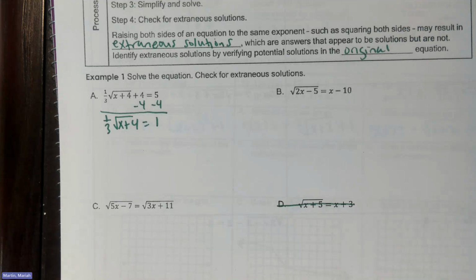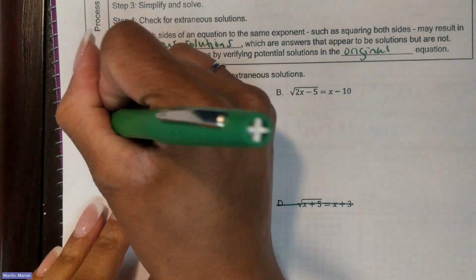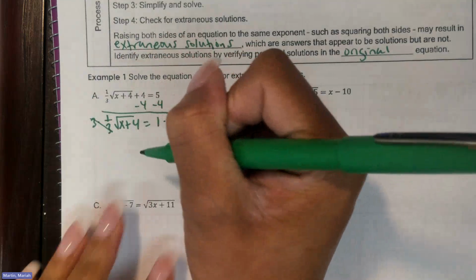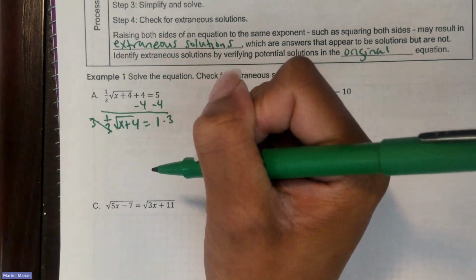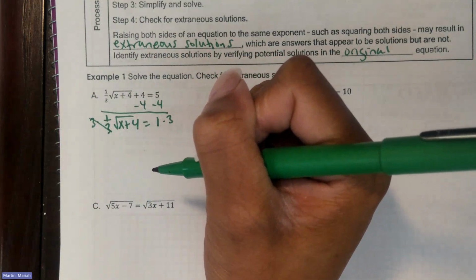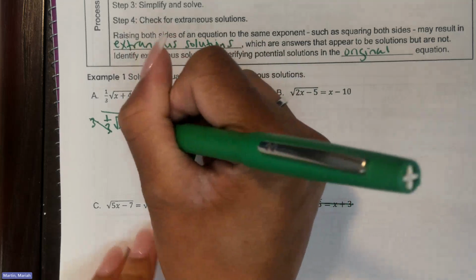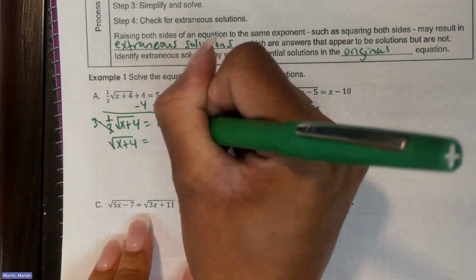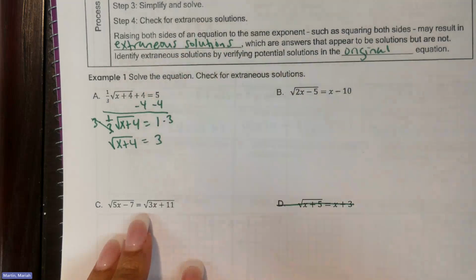Then to clear a fraction, remember fractions are like division symbols. It's just a 1 over a number. If it's really a division symbol, the inverse is to multiply. So to get rid of the 1/3, I'm going to multiply both sides by the denominator. The 3's will cancel out. I'm left with what's in the numerator, which is 1 times the square root of x plus 4, which just becomes the square root of x plus 4. 1 times 3 is 3.